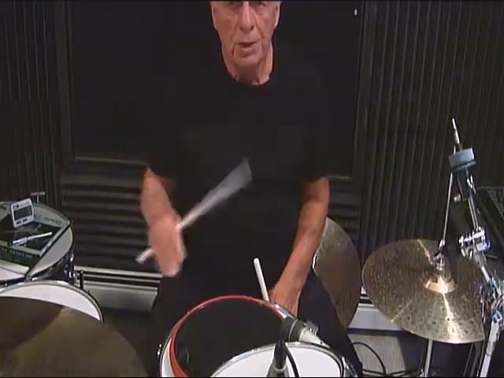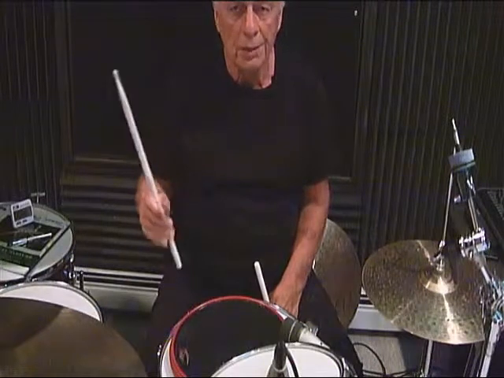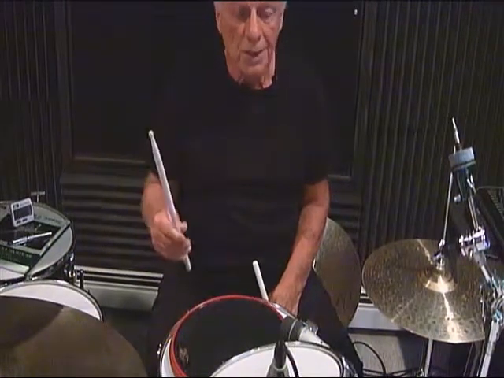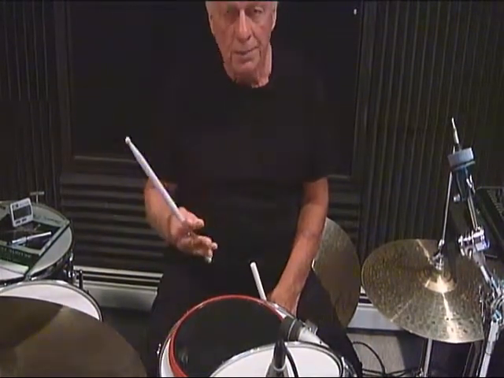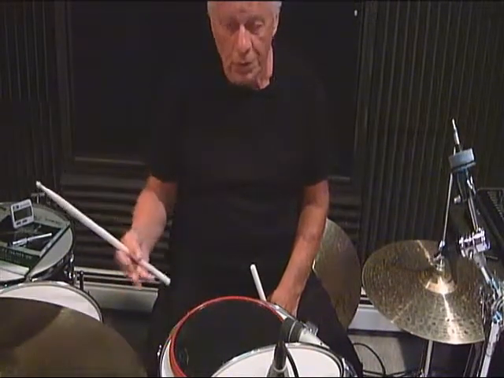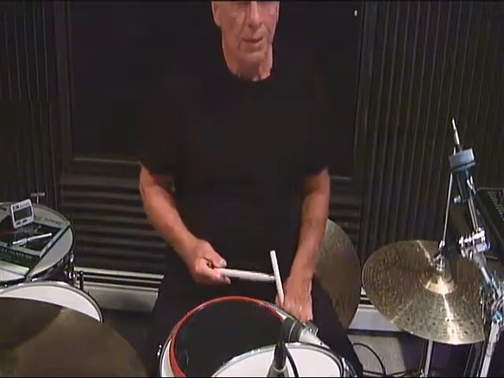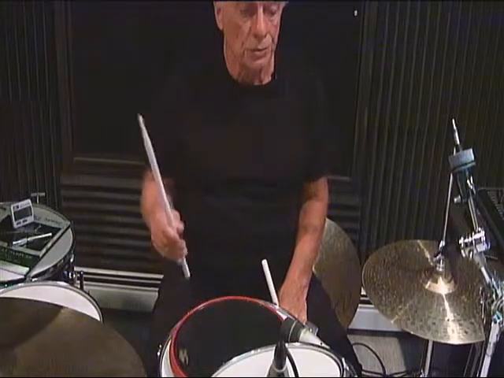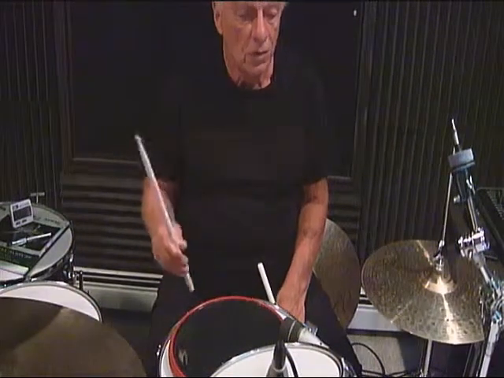Then I continue, I have 3 quarter notes. 1 and 2 and 3 and 4. Now I can count them as 1 and the 2 and the 3 and the 4 and the, or I can count the downbeat as is. 1 and 2, 3, 4.